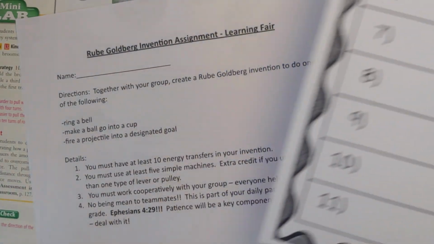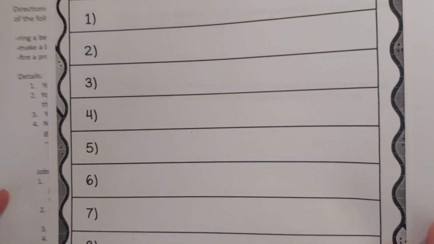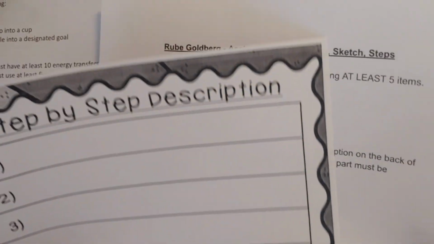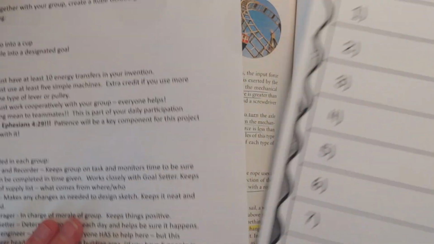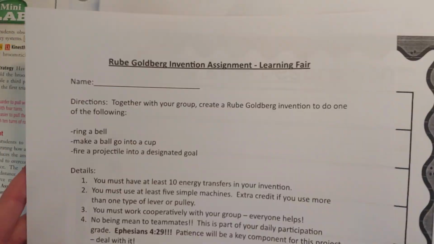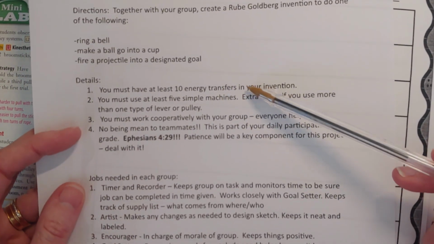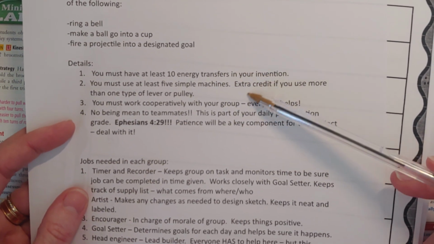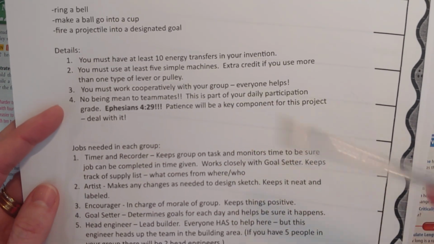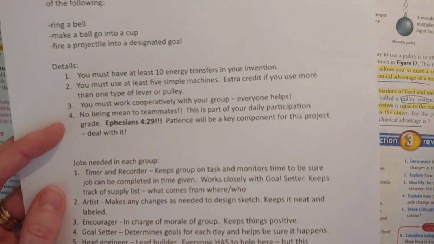Okay, remember you need at least 10 energy transfers, so 10 steps, okay? These are in your packet, okay? Assignment 4. Also, while you're doing that tomorrow with your groups, you're going to want to have this out to remind you of the specifics, what you're doing, the details of the assignment. So have this out also to be looking at while you're working on this tomorrow.